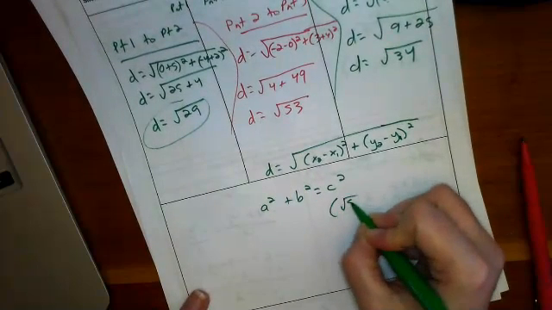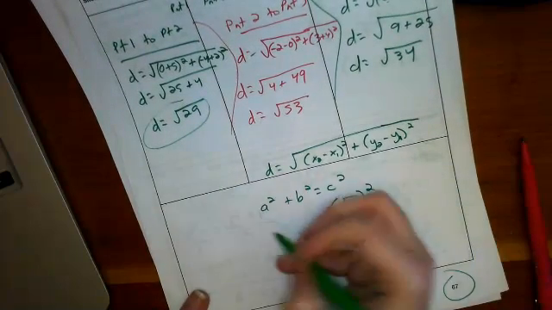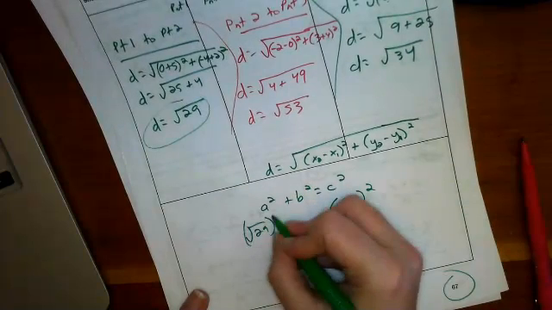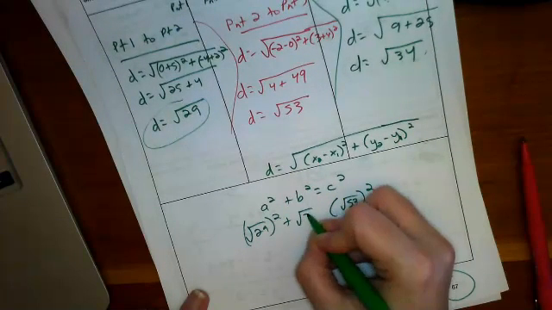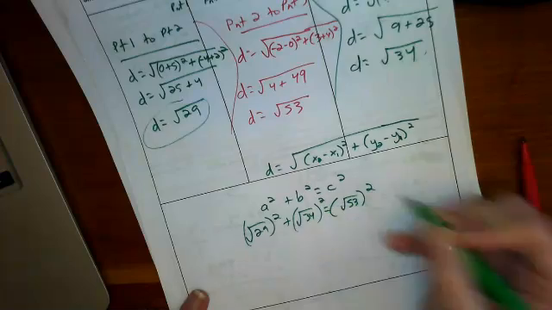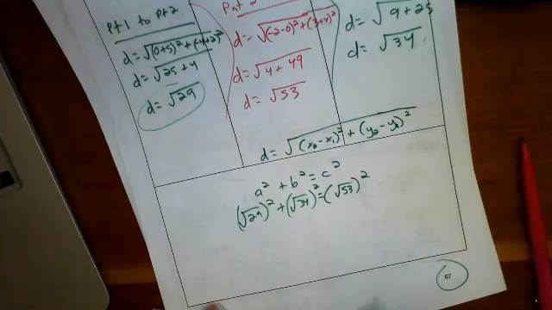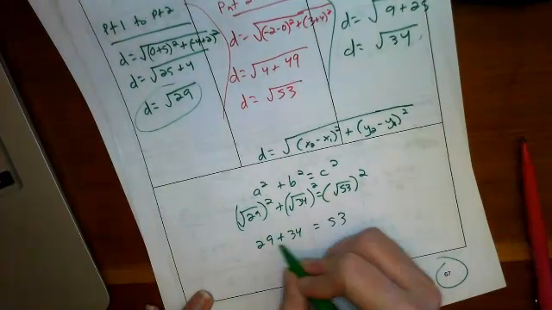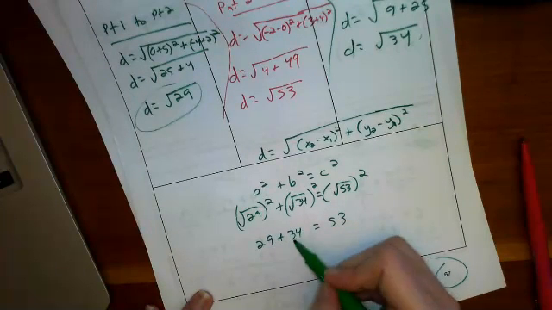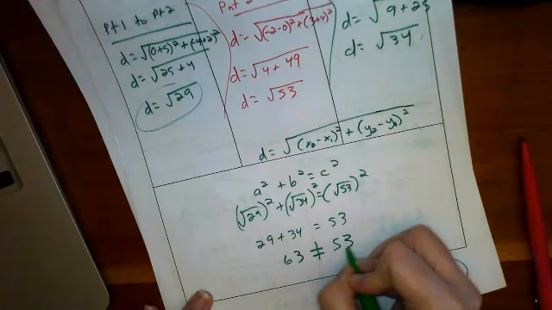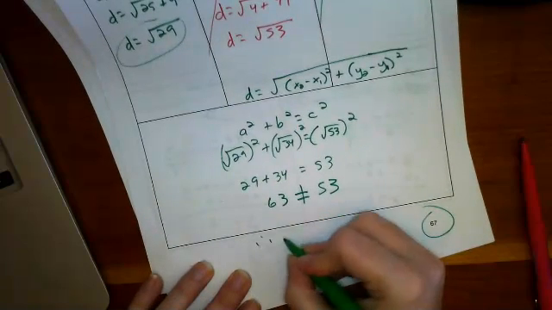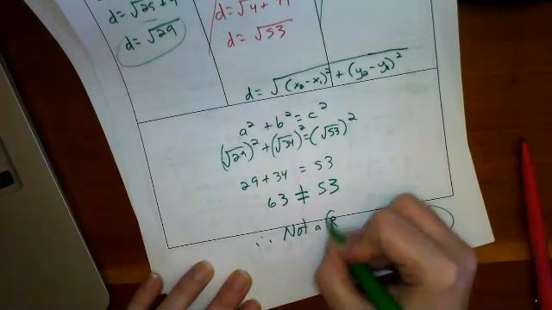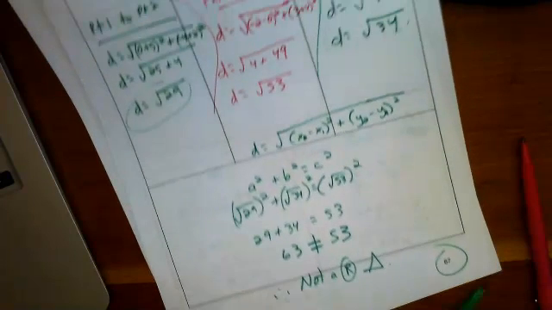So I'm going to put square root of 53, and we're going to square it. And then we'll do square root of 29 squared plus square root of 34 squared equals that. And that's what we're trying to do to determine if it is a right triangle. So that's 29 plus 34. And I can see, let's see, that's 9, 3, 4, 6. That's 63. And we know 63 does not equal 53. So in conclusion, not a right triangle, okay?